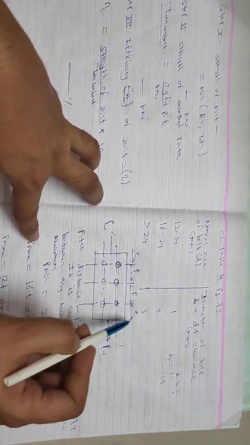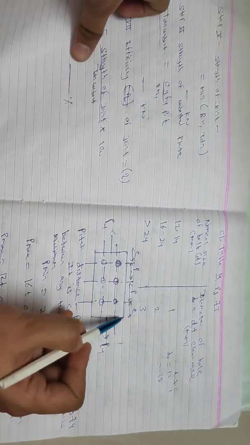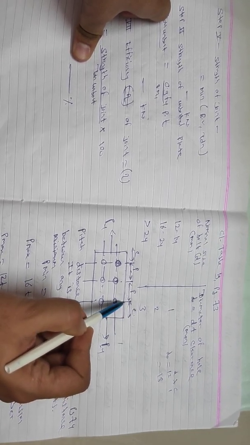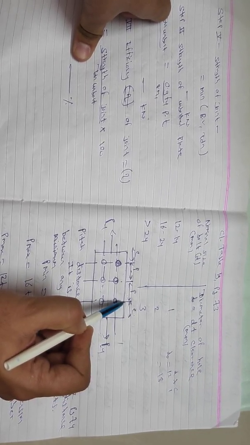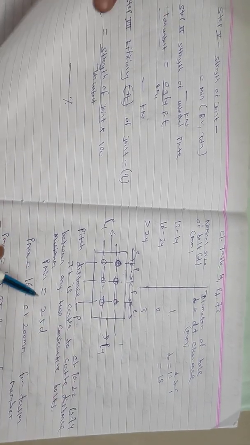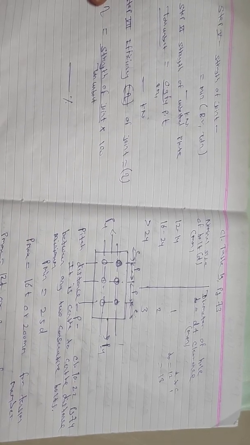And what is end distance or edge distance? It is at the edge. It starts from the edge of the plate till the center of the nearest hole of the plate.